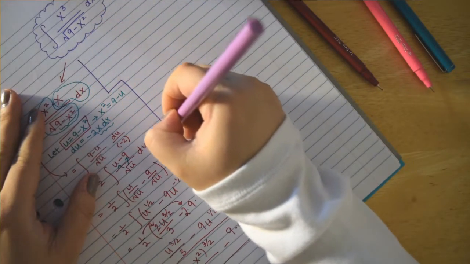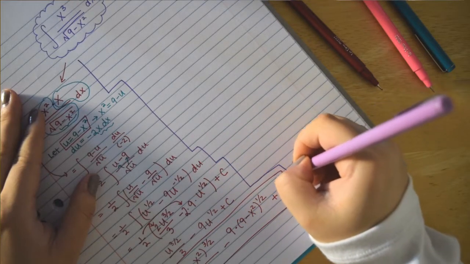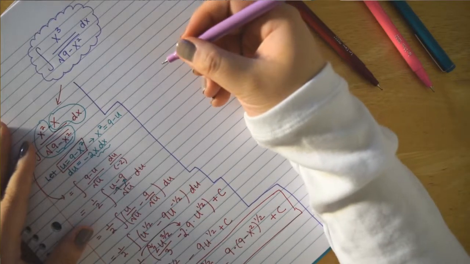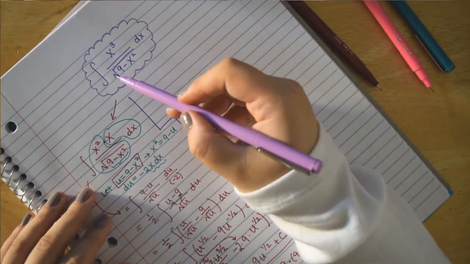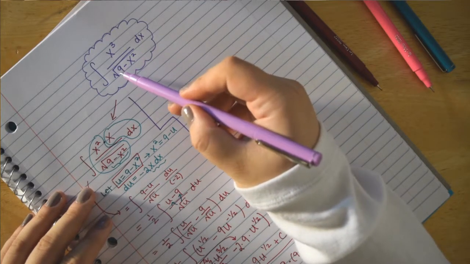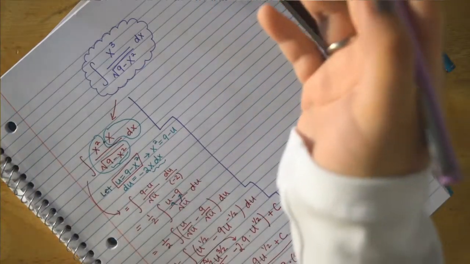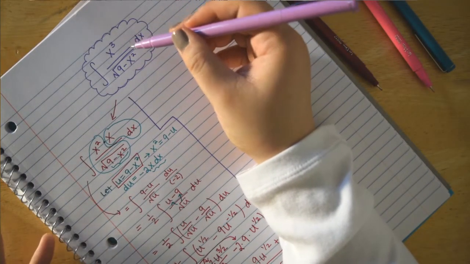A lot of times, once we learn trig substitution, it is very tempting to just want to use it everywhere. So every time we see this form, the square root of some number minus x squared, once you learn when to actually apply it, it's tempting to always just jump straight into using it.